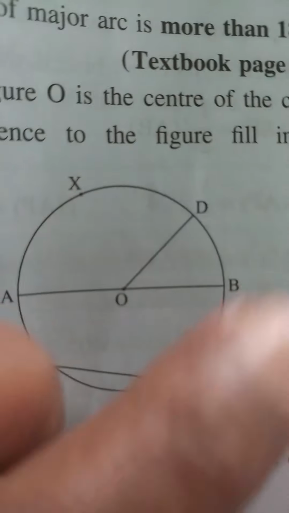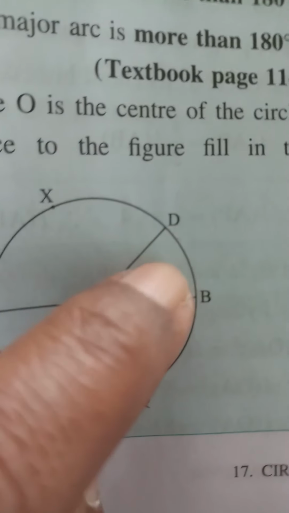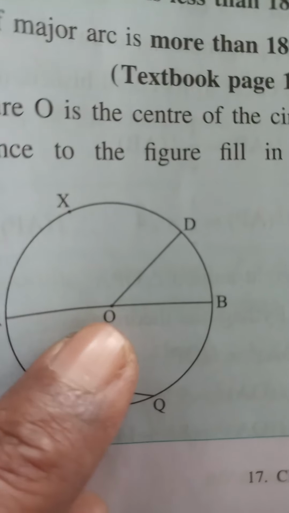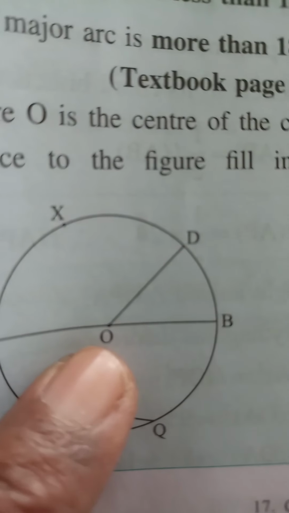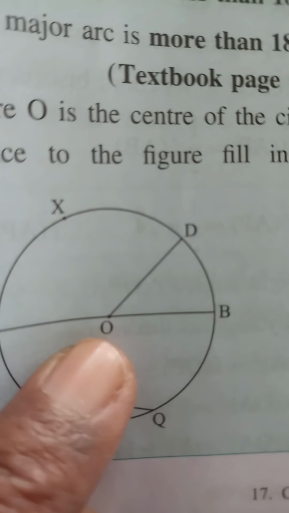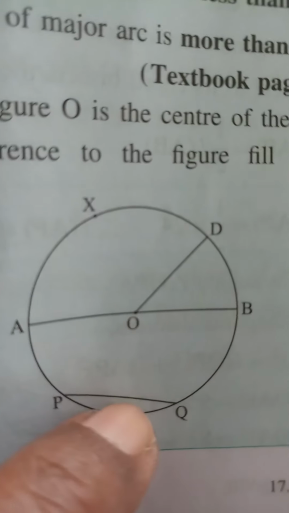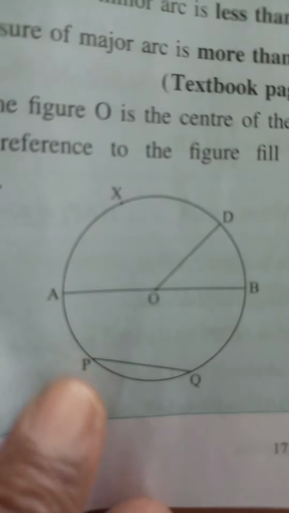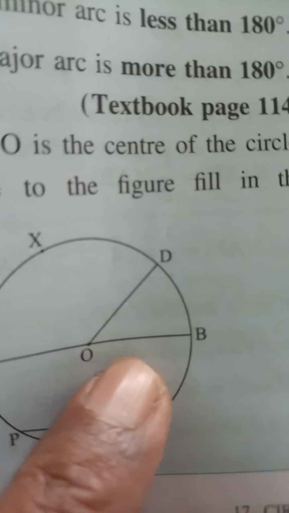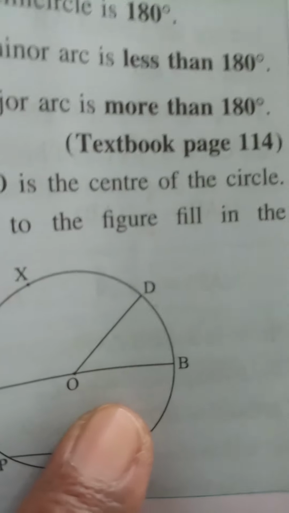Then the measure of minor arc DB is equal to central angle BOD. How to find it out? See the endpoints of arc, B and D, where it is connected to the center at O. So the measure of minor arc BD is equal to the measure of angle BOD. And the measure of arc DAB will be 360 minus the measure of angle DOB.